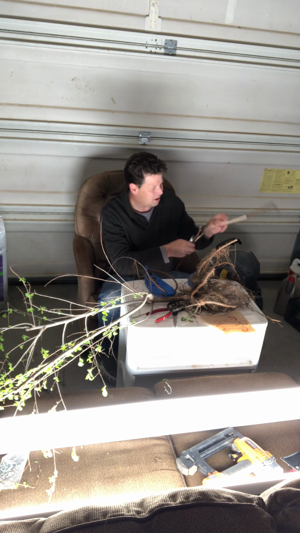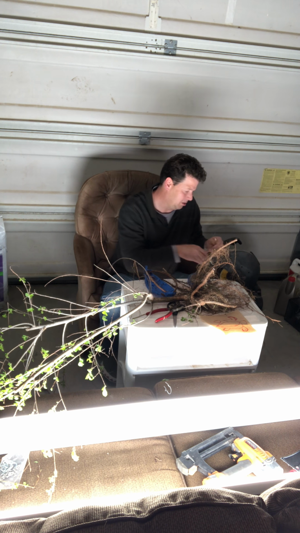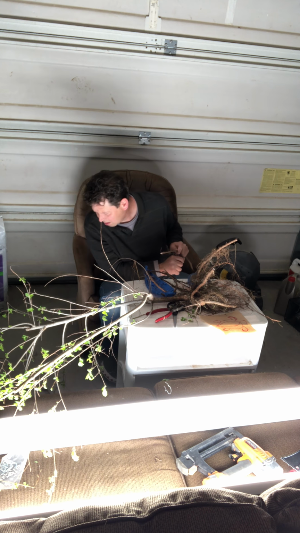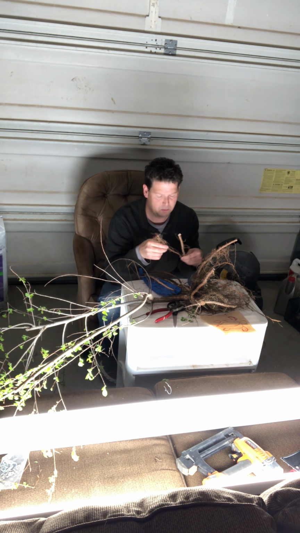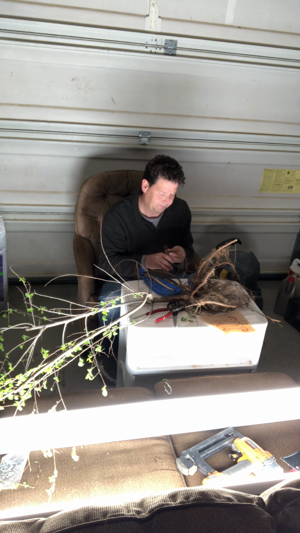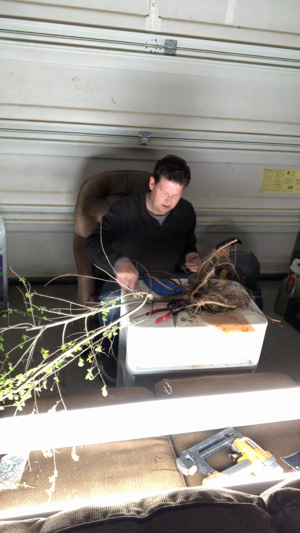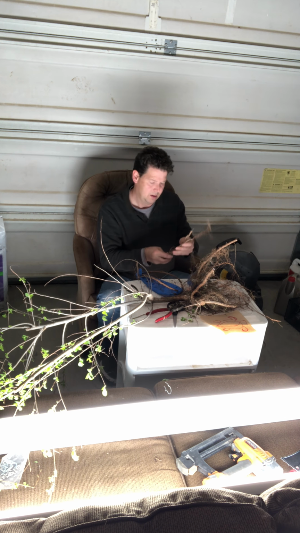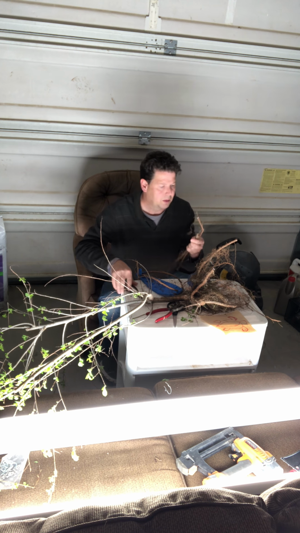This one's almost too thick, but I think that's about the last of it. What about this one? This one might be too thin. It might work. Let me try this. Okay, I'll work with this.